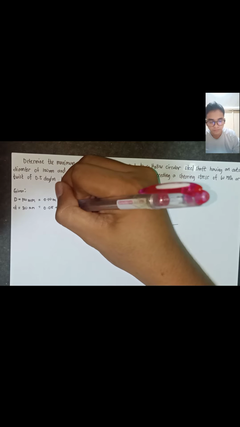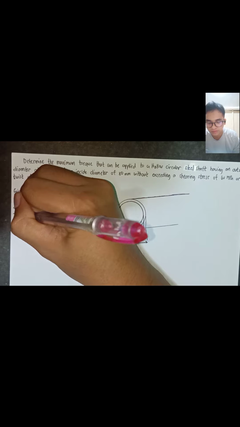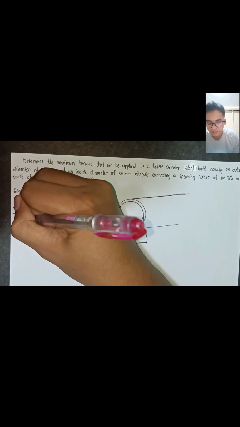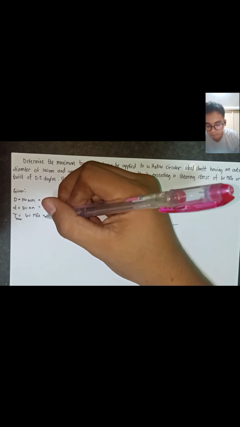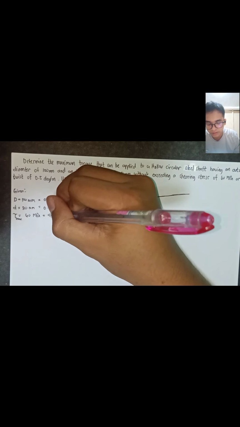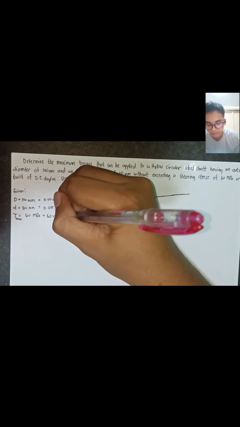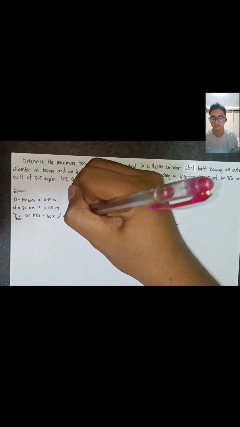Then, for the maximum shearing stress is equals to 60 megapascal. Convert na rin natin siya to Newton over meter squared kasi ito yung gagamitin natin pag solve mamaya. 60 times 10 raised to 6 Newton over meter squared.